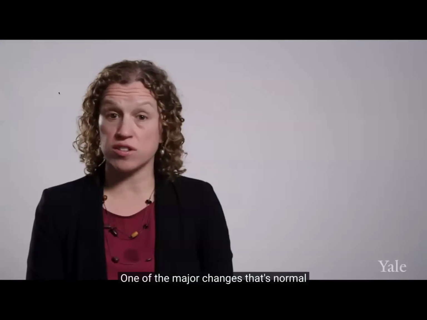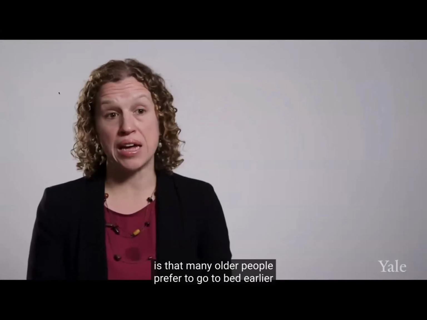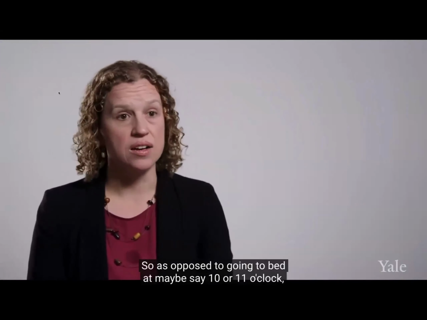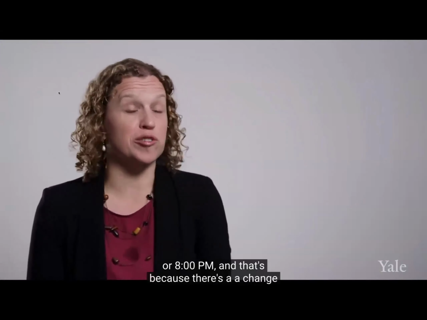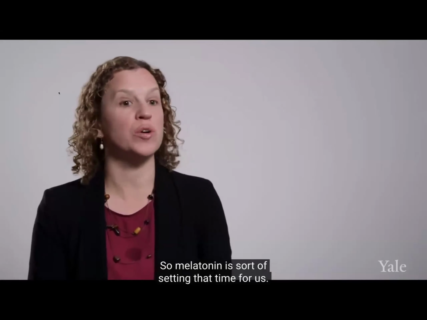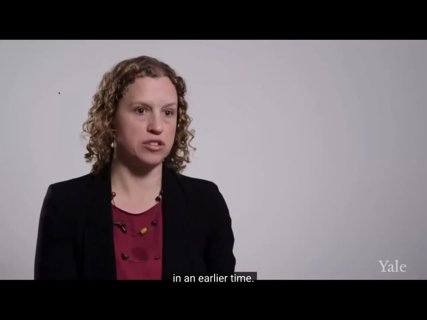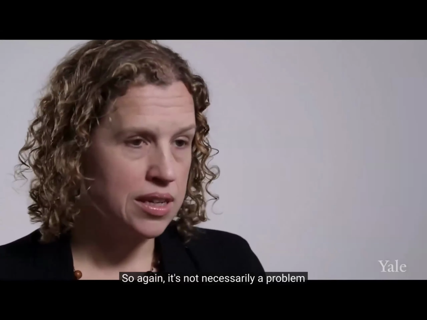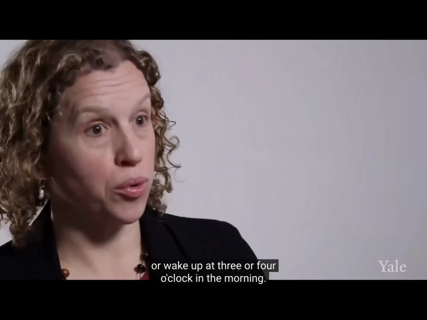One of the major changes that's normal and is not necessarily a sign of disease is that many older people prefer to go to bed earlier and wake up earlier. So as opposed to going to bed at maybe 10 or 11 o'clock, some people may have a preference to go to bed at 7 or 8 p.m. And that's because there's a change in the timing of melatonin release from our brain. Melatonin is sort of setting that time for us, and in many older people, our brain releases melatonin at an earlier time. So again, it's not necessarily a problem, except that many people don't like to go to bed at 7 p.m. or wake up at 3 or 4 o'clock in the morning.